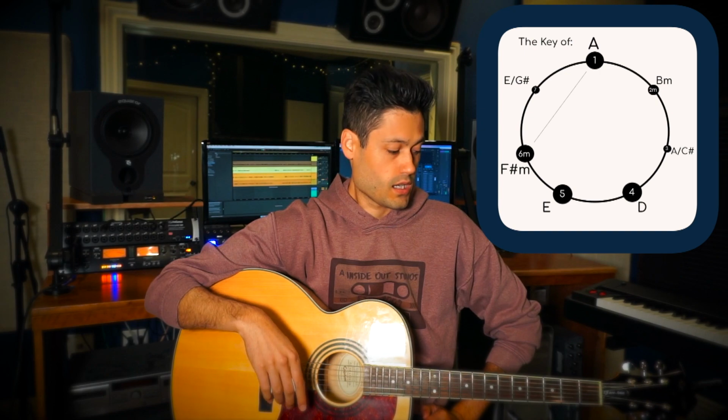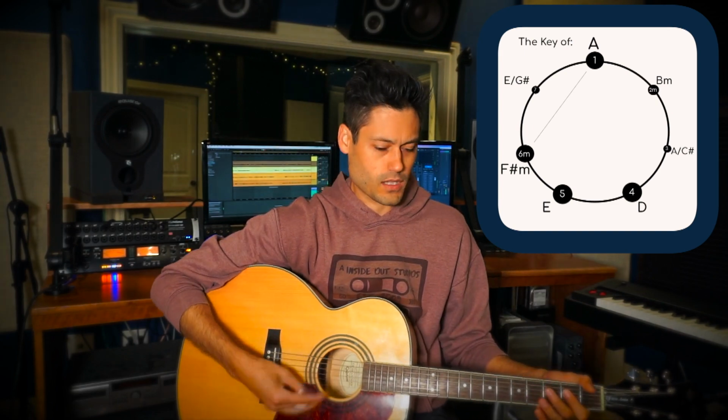So for each note in that major scale, there is a chord assigned to that note. So we put it in a circle because by the time you get back all the way around, you're back home again. You're back at the 1 chord. So checking out that key of A, we see all 7 chords. We see on the 3rd one, we get this weird something over something, and same thing with the 7th chord. Those are goofy chords.